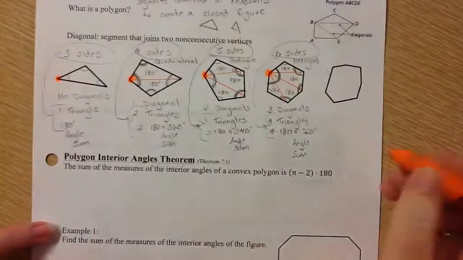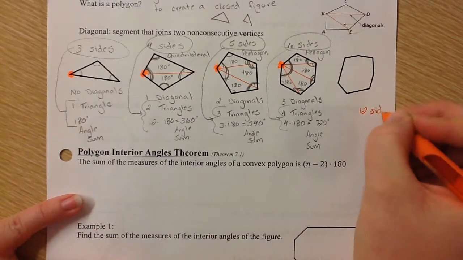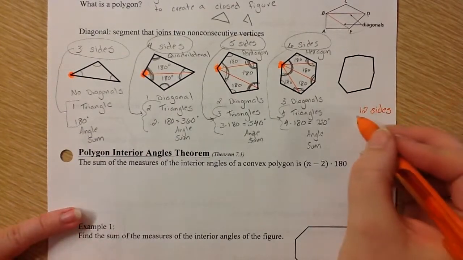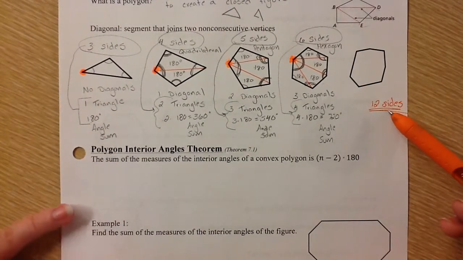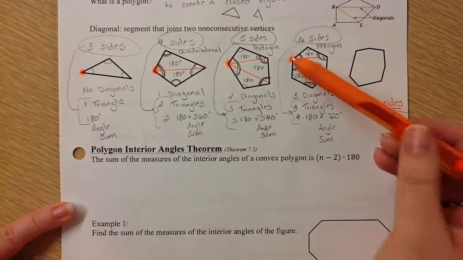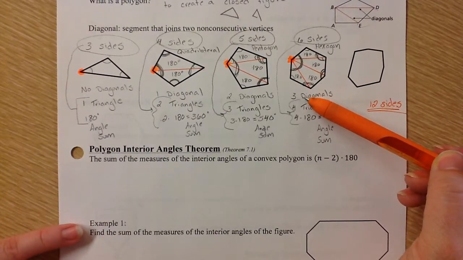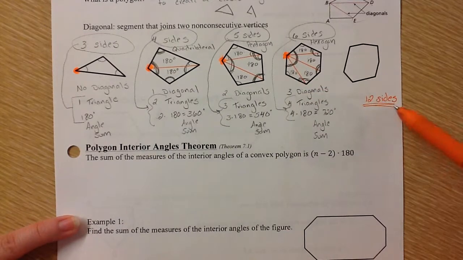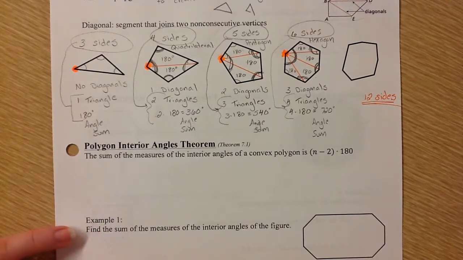So let's go hypothetically over here. Let's say I had a 12-sided figure. If it's got 12 sides, is there a way for me to find its angle sum? Well, if it's got 12 sides and I draw in the diagonals, it's going to make how many triangles? I want you to think about that for a second. I want you to go ahead and write down what you think that would be. And then catch me in the next video.